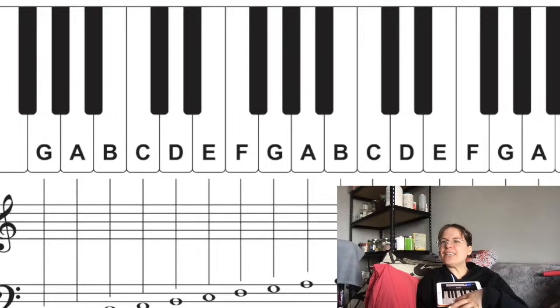Here comes the answer. Frosty, are you singing this note? Frosty, do to la, 8 to 6.